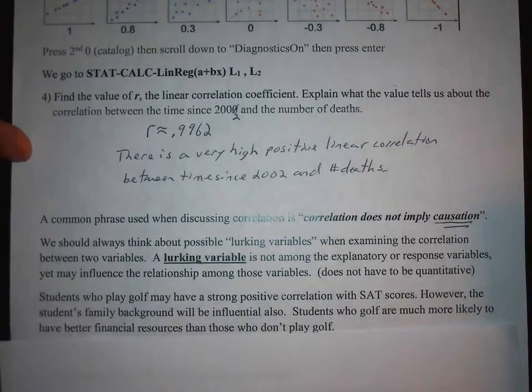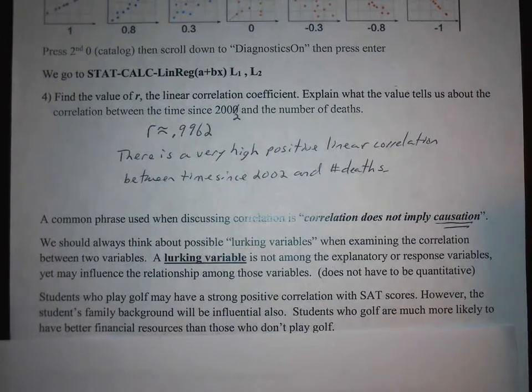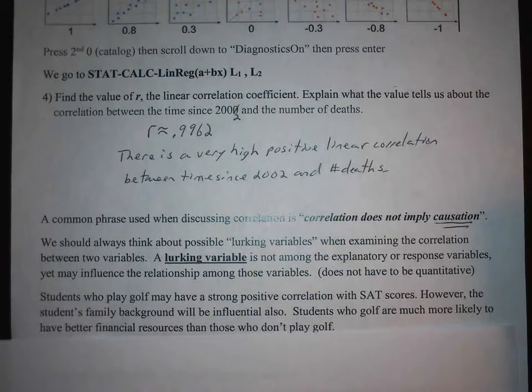So you should always think about lurking variables when examining the correlation between two variables. A lurking variable is not among the explanatory or response variables, yet may influence the relationship among those variables. It does not have to be quantitative either. A lurking variable can be any kind of variable that affects the response variable.